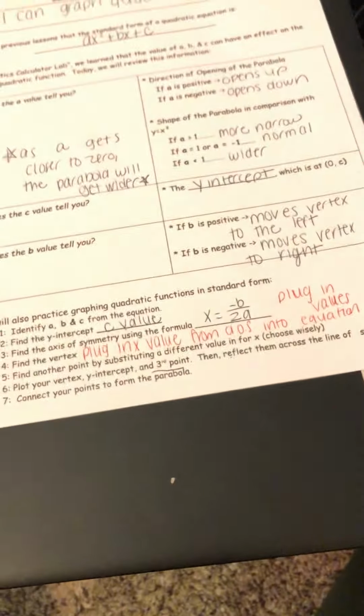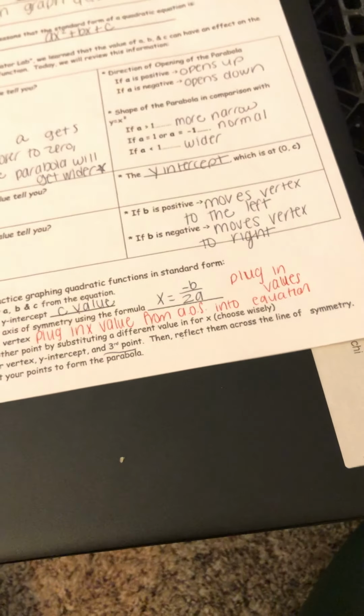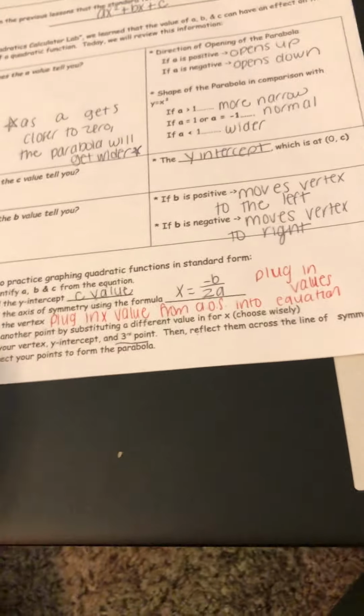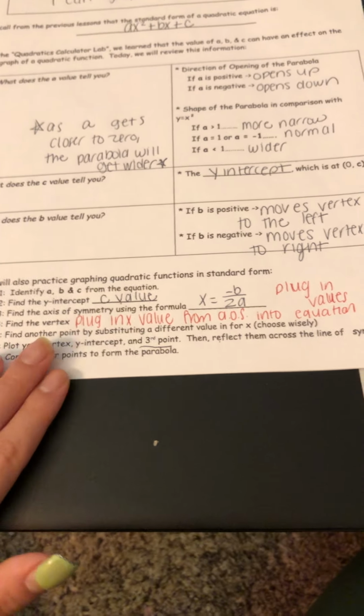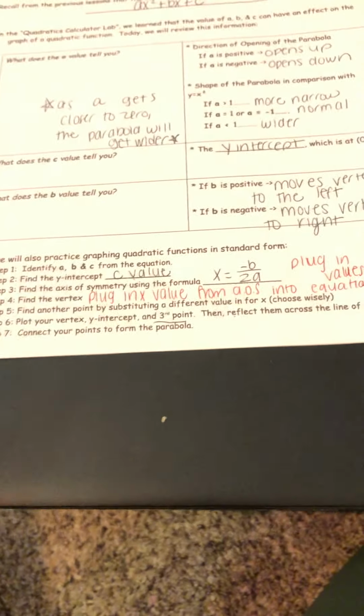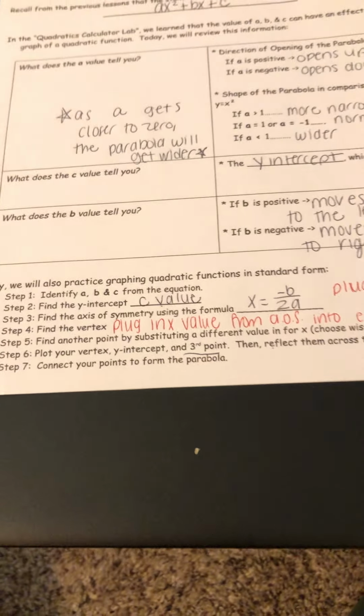That'll make more sense when we actually do one, okay? So if that worries you right now, don't let it worry you. Then we're going to find another point, and then we plot everything, we reflect everything, and then we connect the points. So I'll give you a second, and then you can go ahead and flip it over.